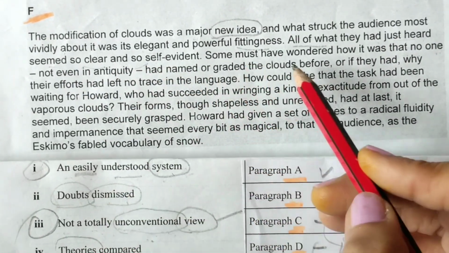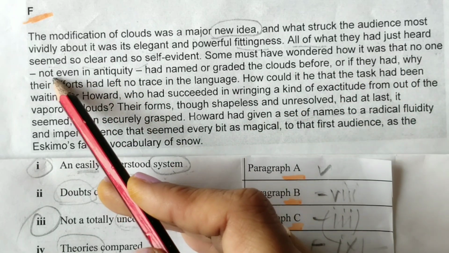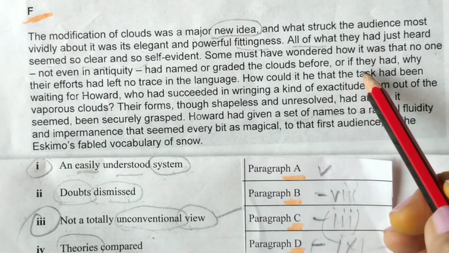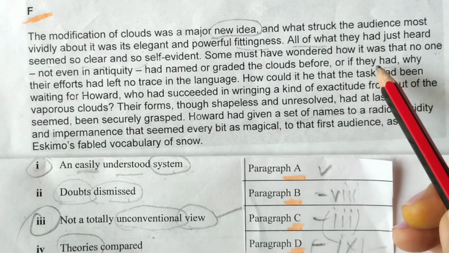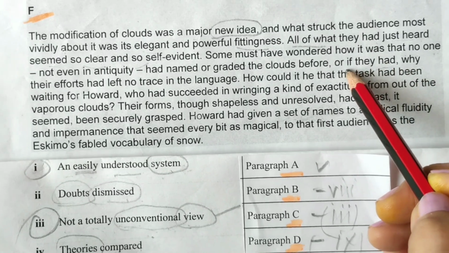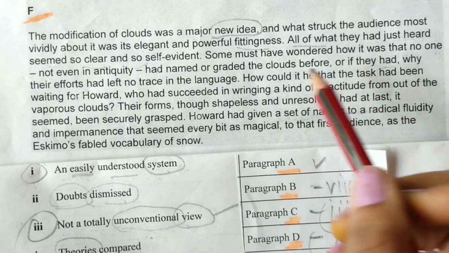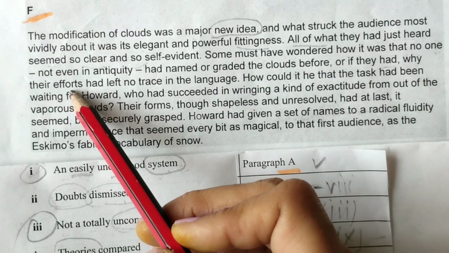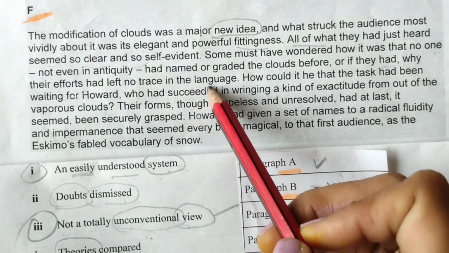Some must have wondered how it was that no one, not even in antiquity, had named or graded the clouds before, or if they had, why their efforts had left no traces in the language. So try to read the things, but don't go into much detail.